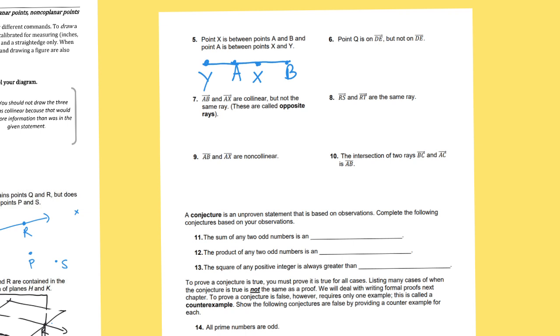Okay, the next one, point Q is on ray DE. Okay, so we've got ray DE. So that means it begins at D and it goes towards E and then keeps on trucking. So E is a directional point to say, hey, it's going towards E and keeps going after that. Okay. So point Q is on DE, but it is not on segment DE.